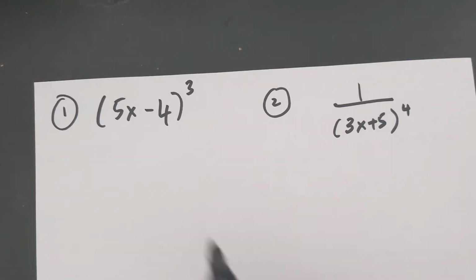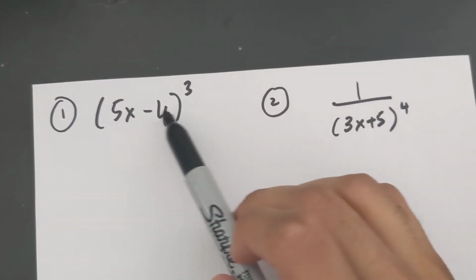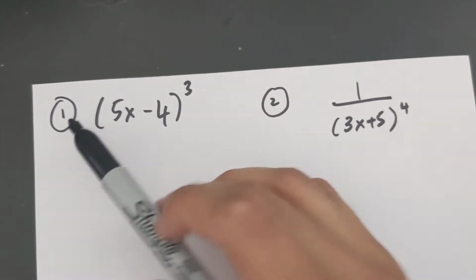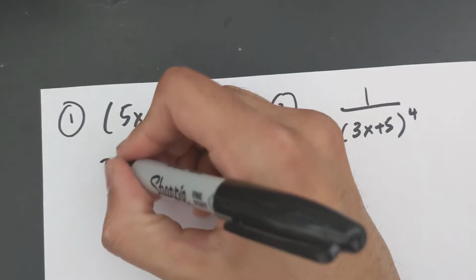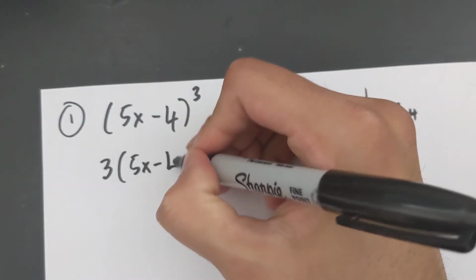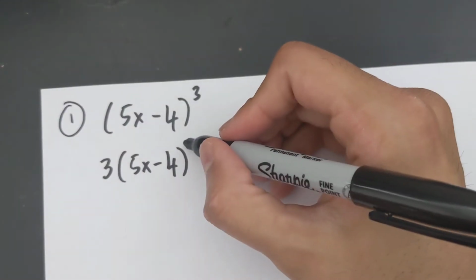Okay, so in question number 1, we see we have an algebraic function inside and then a power. So I'm going to do the basic rules of derivation. Bring the power down. You have to write the exact same thing inside the bracket, and then you have to subtract the power by 1.